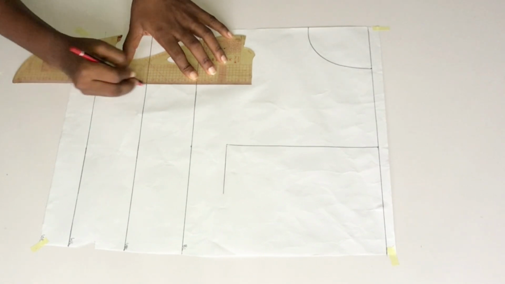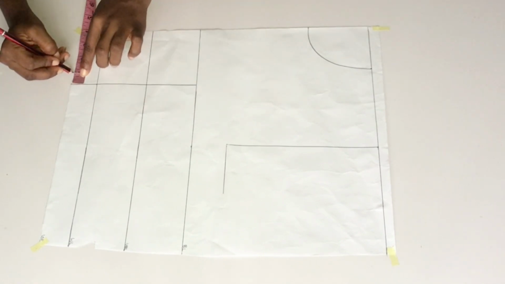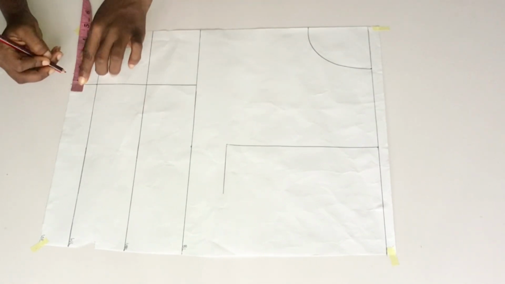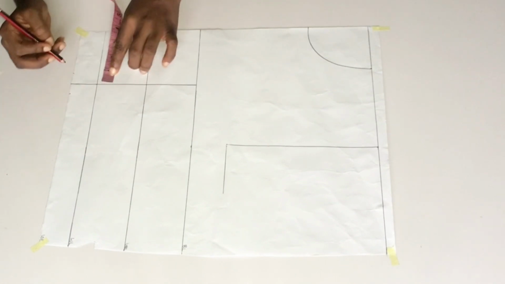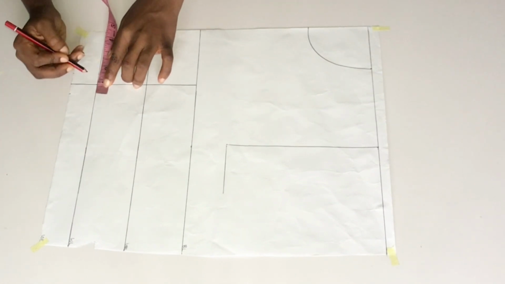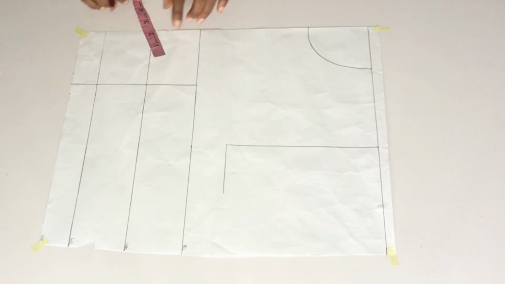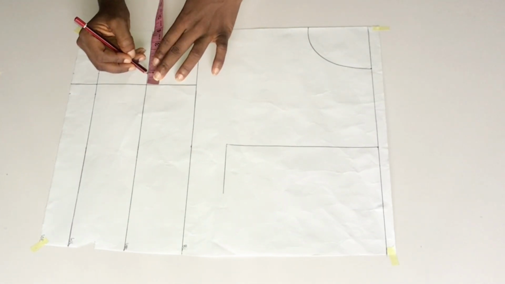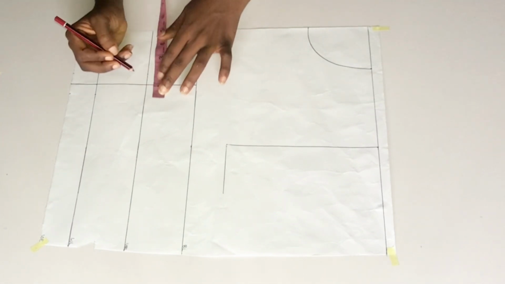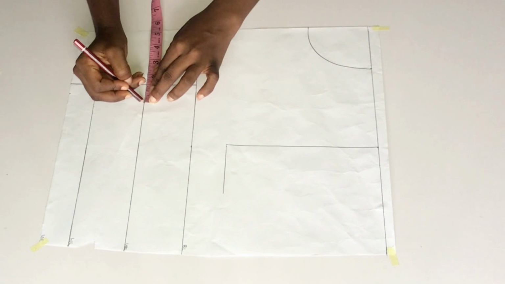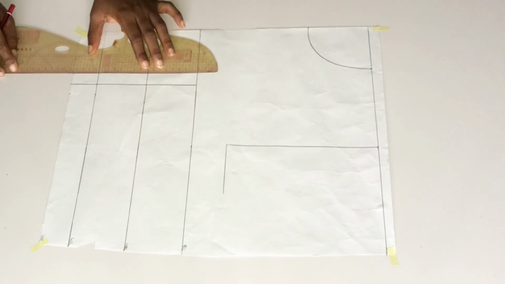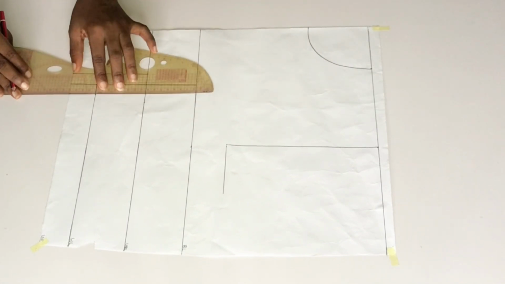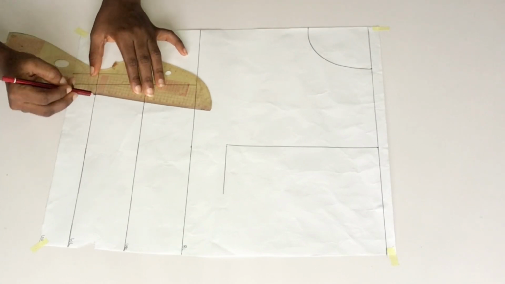After doing that, I'm going to take 0.75 inches on the waistline, on both sides of the waistline. I'll repeat the same thing on the waistline extension. On the under bust line, I'll take 0.75 inches on the center front, and I'll take 1.2 inches on the side front. So after doing that, I'm going to connect like this upward.